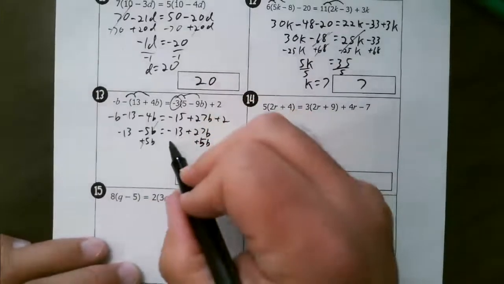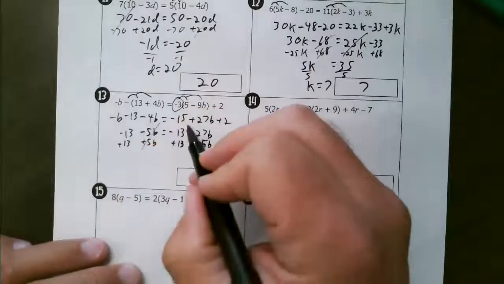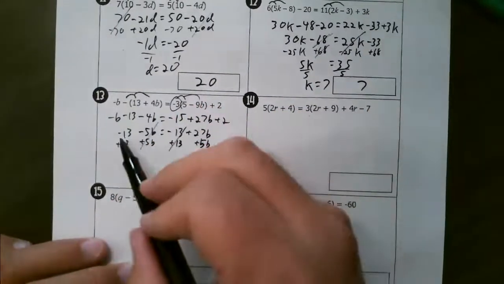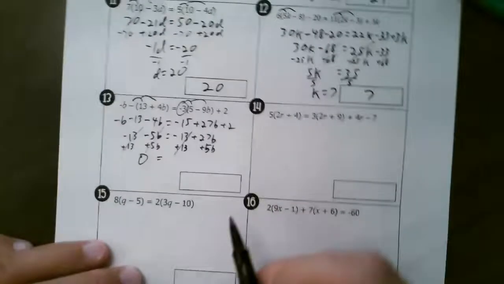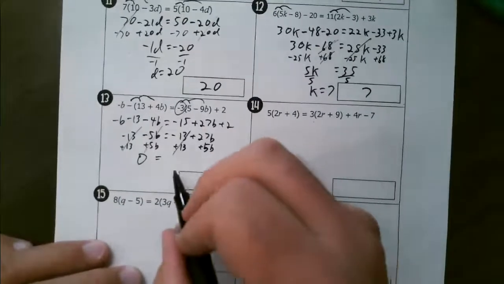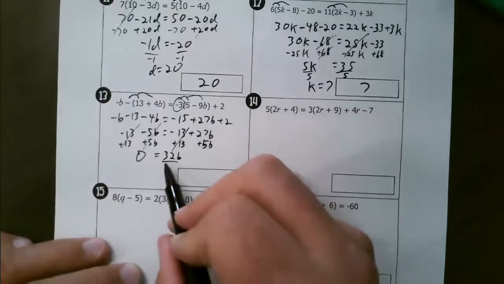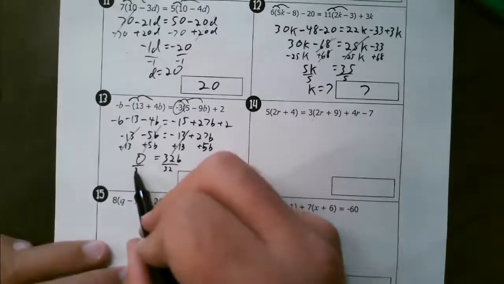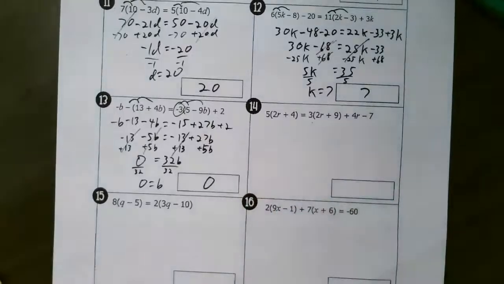Now cancel off. I'm going to bring this 13 over to the other side by adding it. That's going to cancel off. And actually, look, it cancels off over here too. So we're just left with 0 on that side. On this side, we now have 32b. But if I divide off 32 from 0, that is still just 0. So b equals 0.